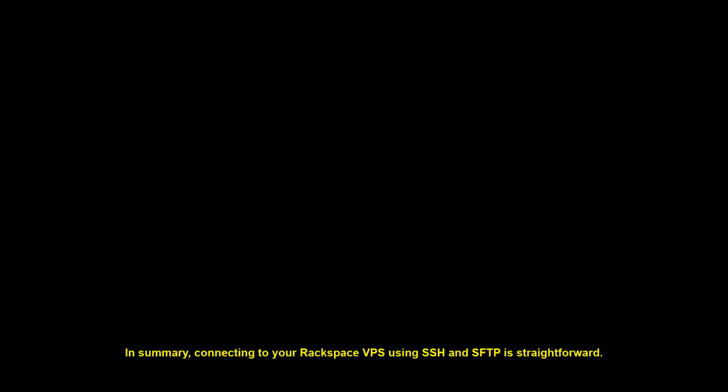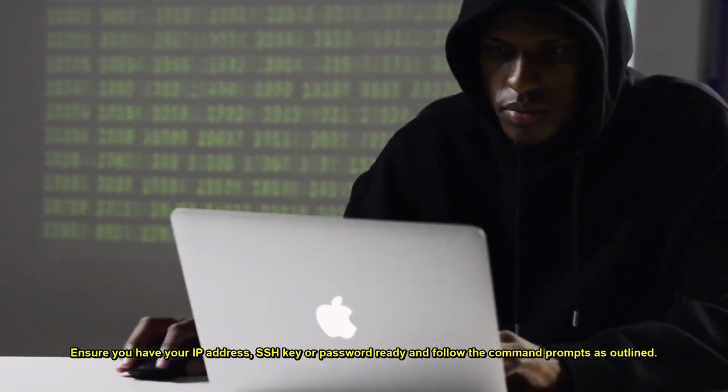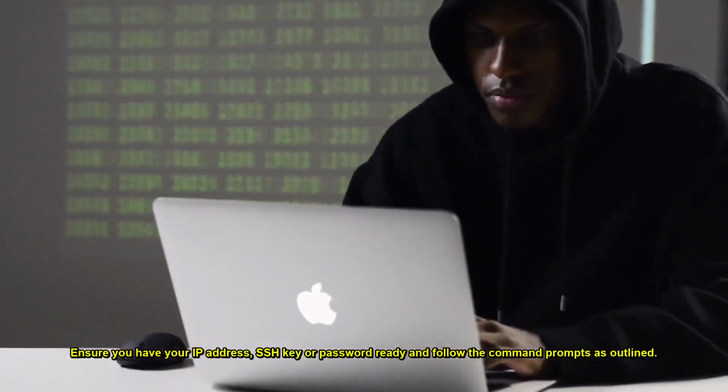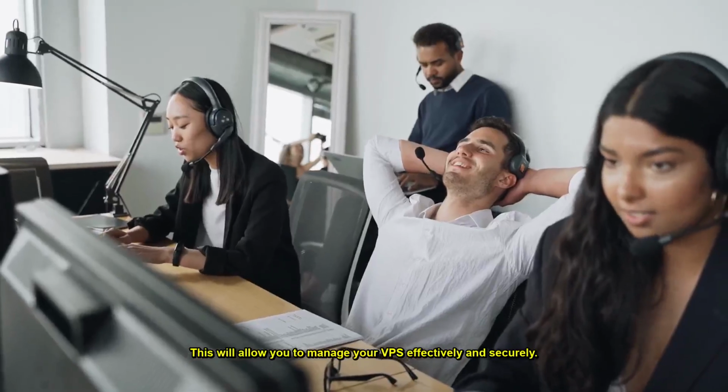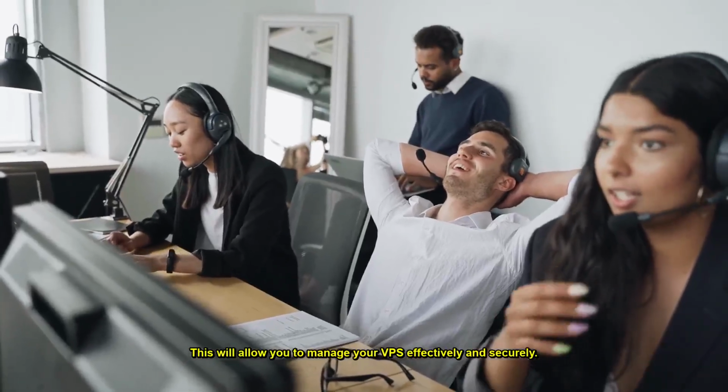In summary, connecting to your Rackspace VPS using SSH and SFTP is straightforward. Ensure you have your IP address, SSH key, or password ready and follow the command prompts as outlined. This will allow you to manage your VPS effectively and securely.